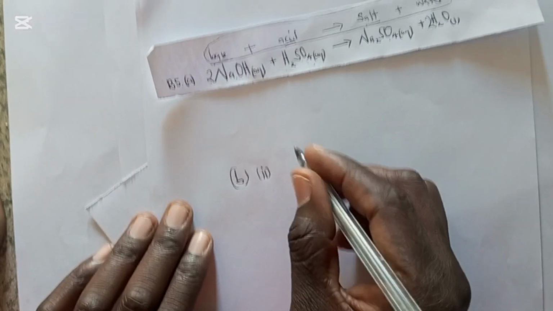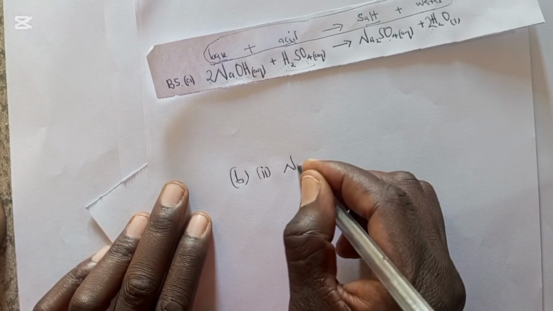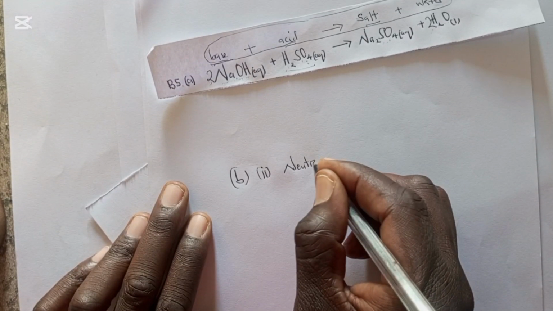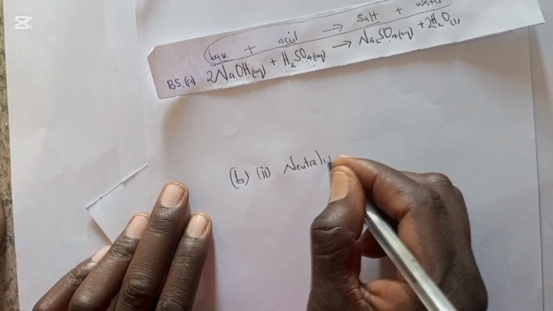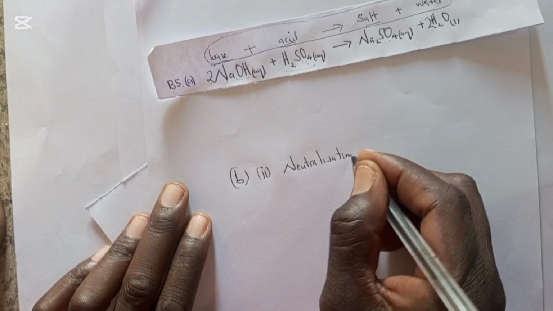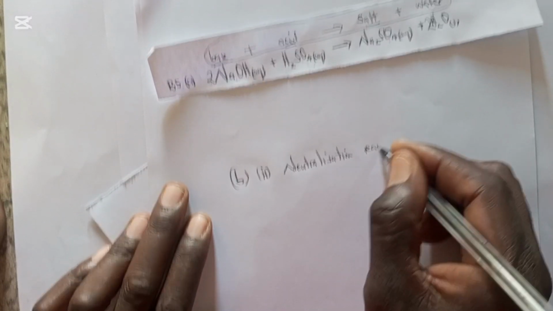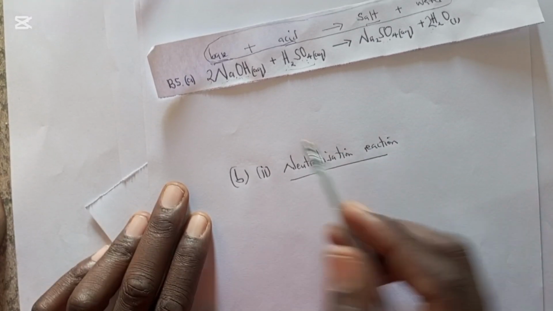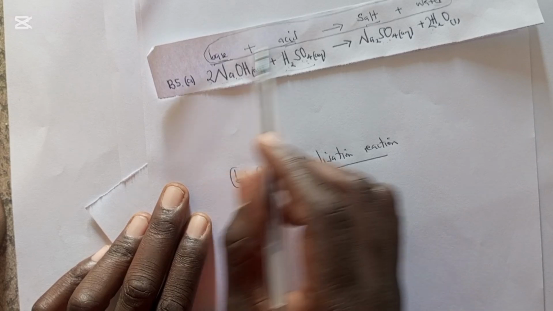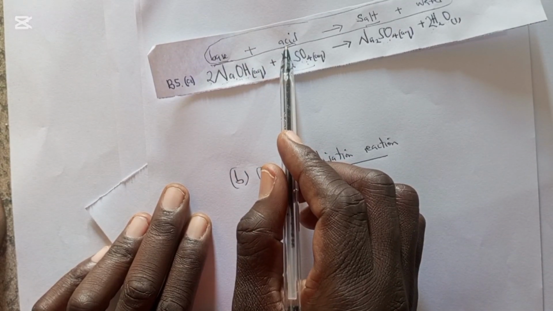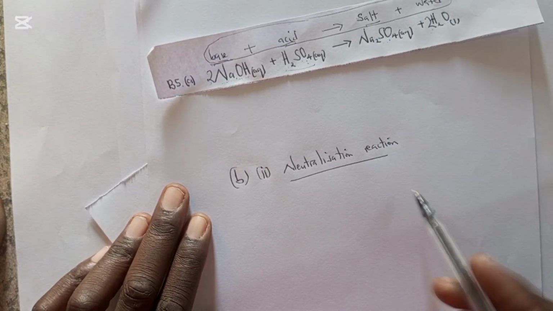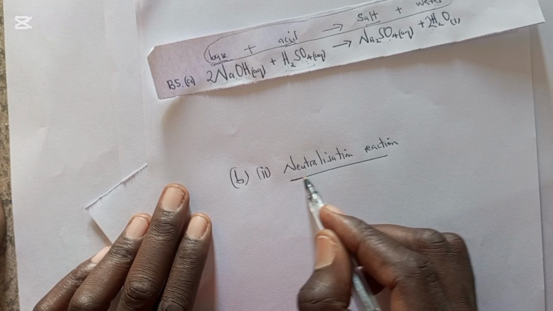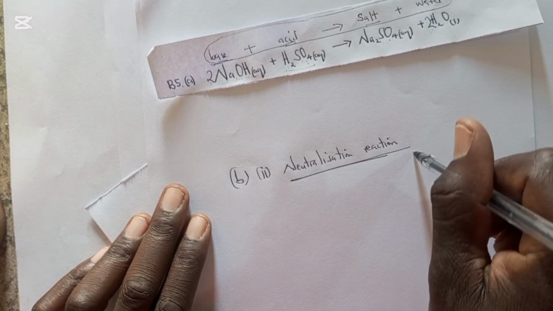We call this type of reaction neutralization. Neutralization reaction. Why are we calling it neutralization? Because you are neutralizing an acid using a base to produce a salt and water. So the reaction is referred to as a neutralization reaction.